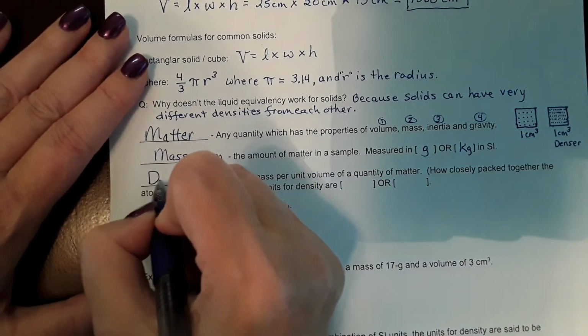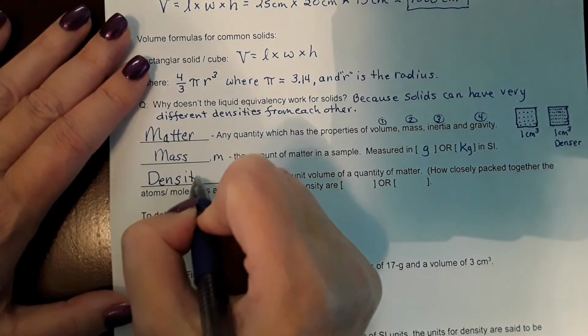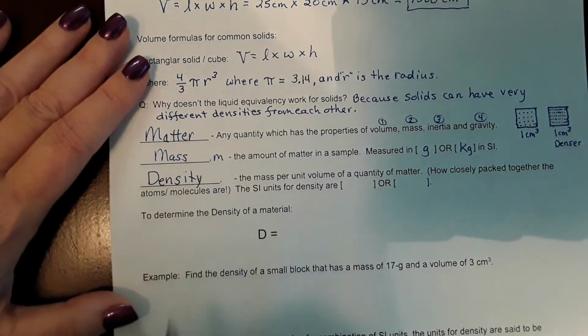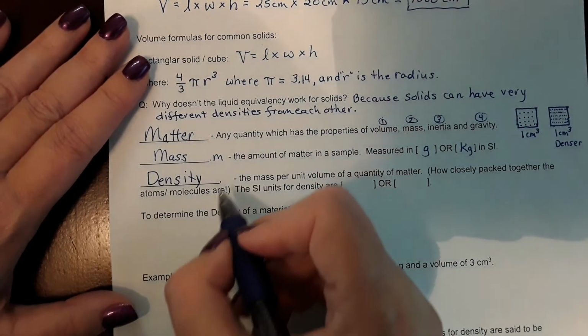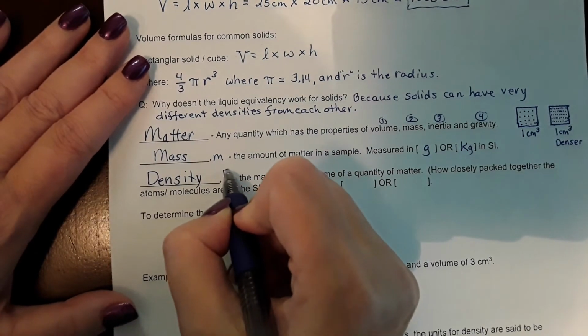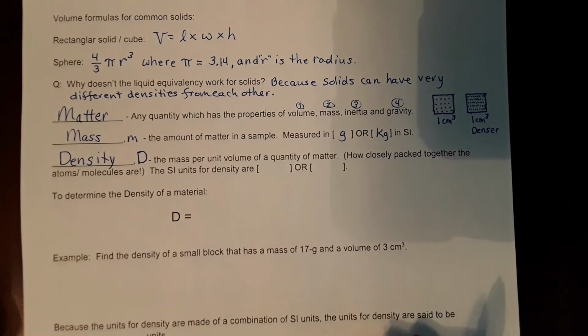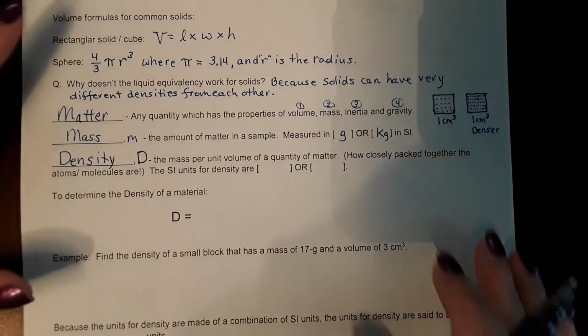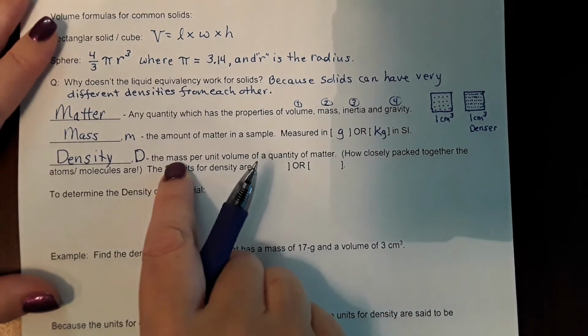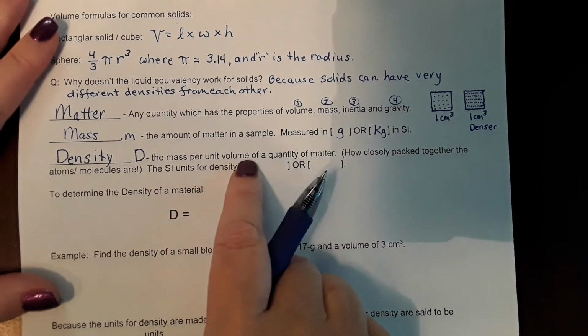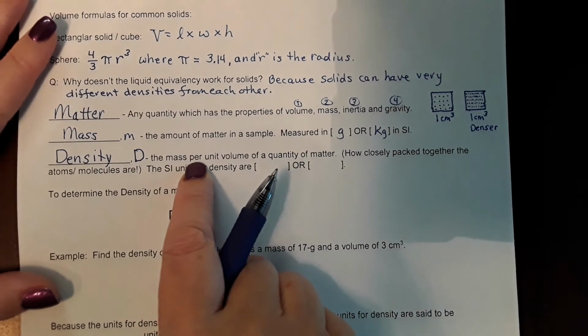All right, so let's define density for certain now. Density. And guess what letter we use in formulas to represent density? Yep, you got it, a capital D. The mass per unit volume of a quantity of matter. Mass per unit volume. Now, where have you heard per before?